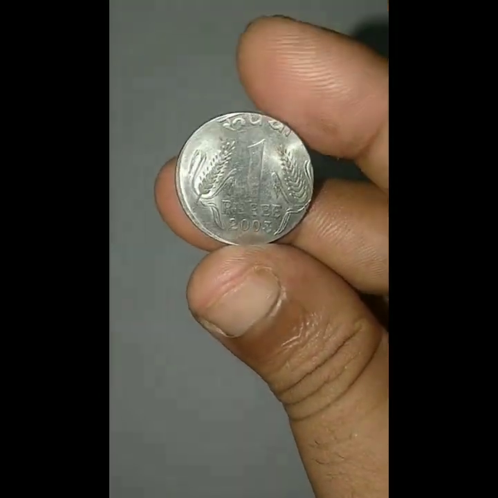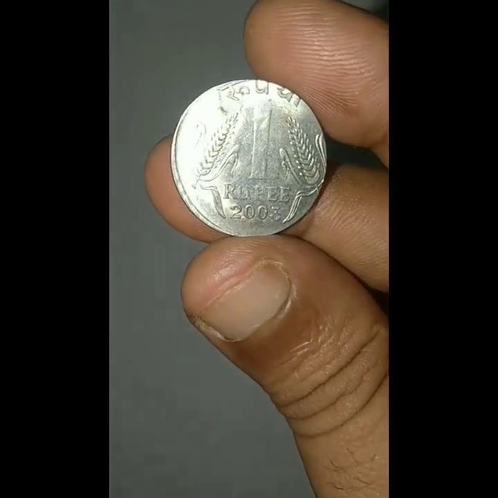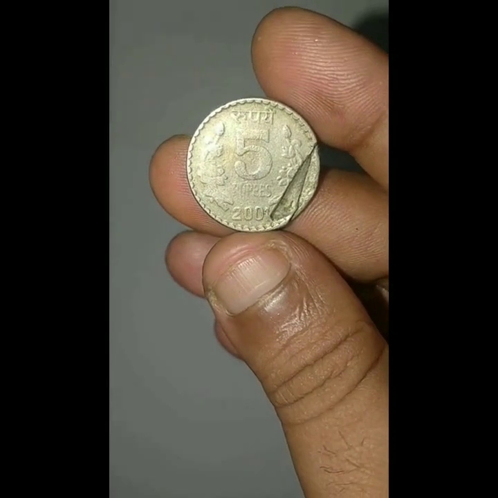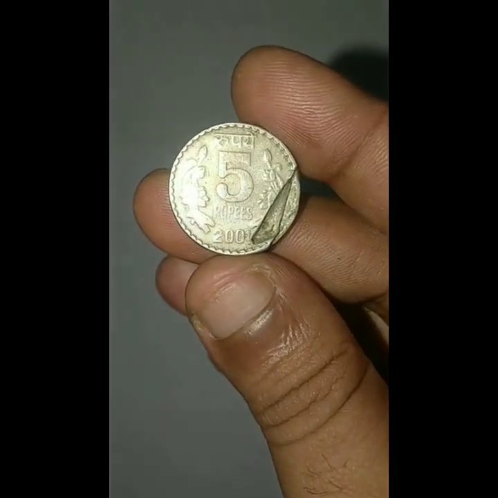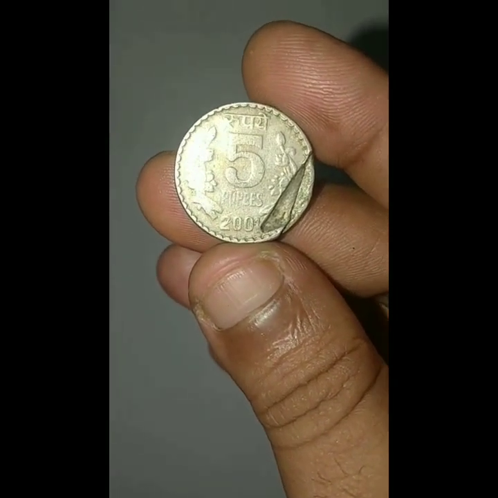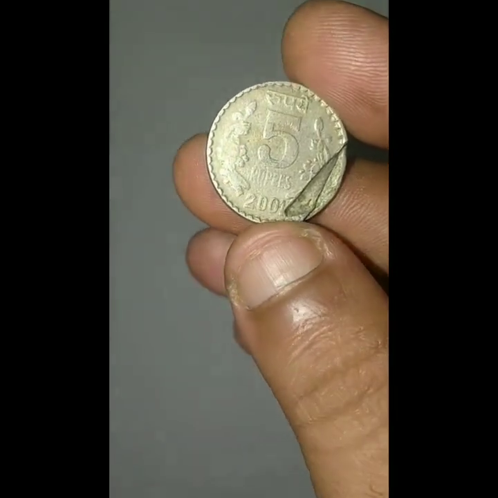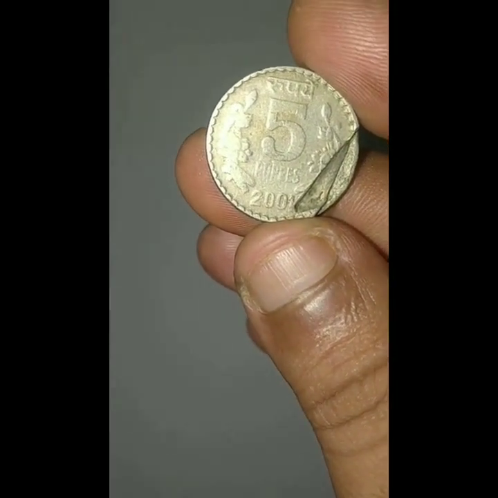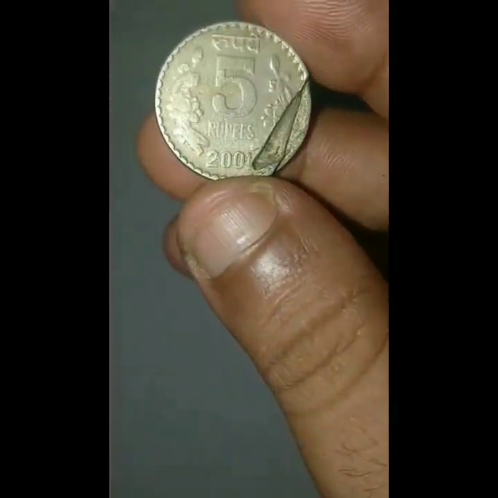As you can see, some designs are missing. These kinds of errors are called lamination error. This kind of error occurs due to impurities in the metal or internal stress on the metal, resulting in peeling and splitting of the metal surface, discoloration of the coin or uneven surface.